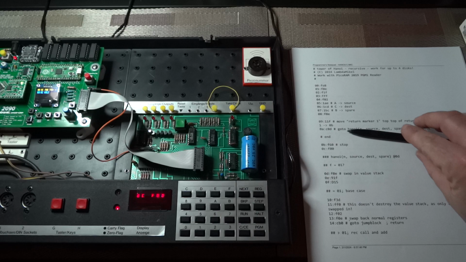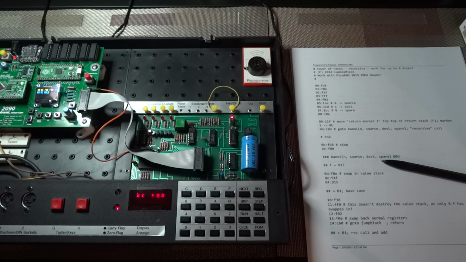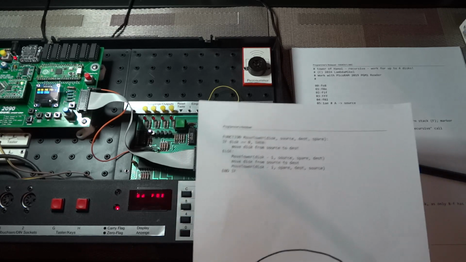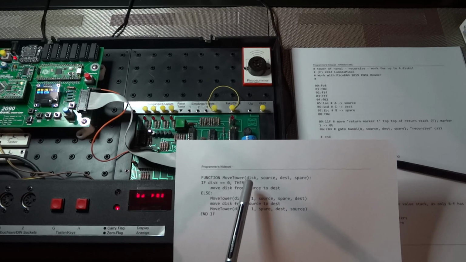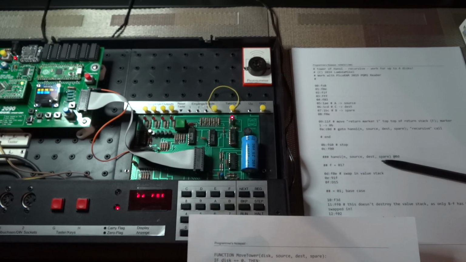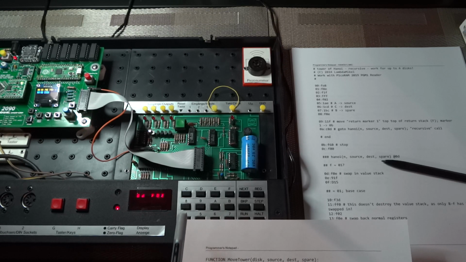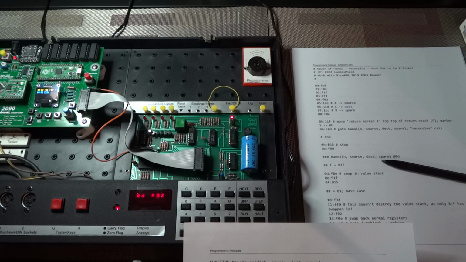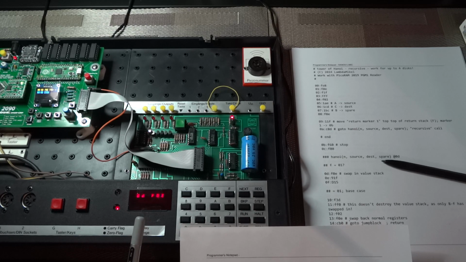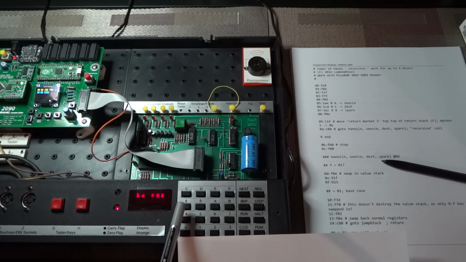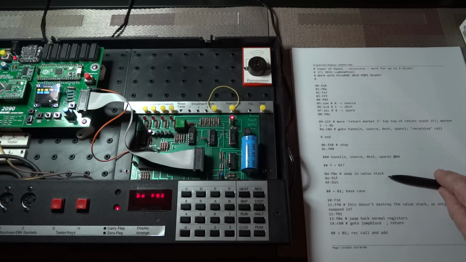Okay, so let's get into the main definition of the Hanoi function. We have to implement this now. Again, we have the disk in register F, source in E, destination in D, and spare in C. And this is our value stack. We can always access our value stack by windowing in, exchanging, swapping in the upper bank of the background register set. And that's actually the first thing we are doing using the FOE opcode.